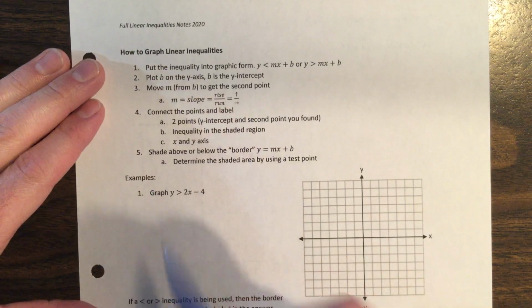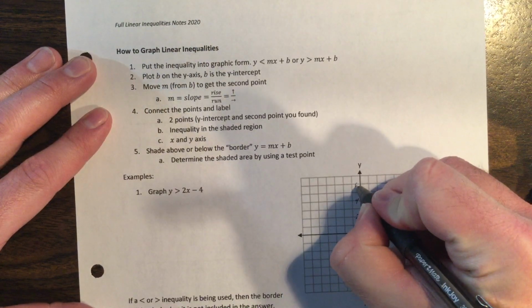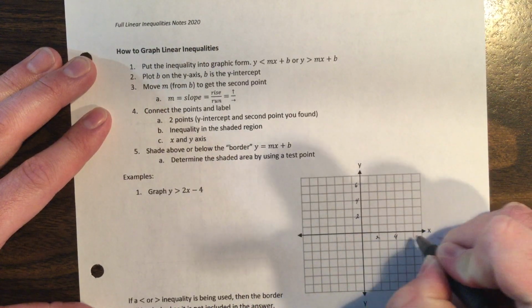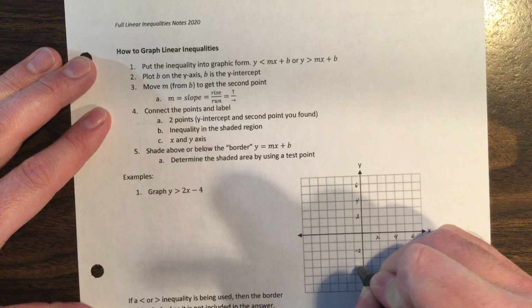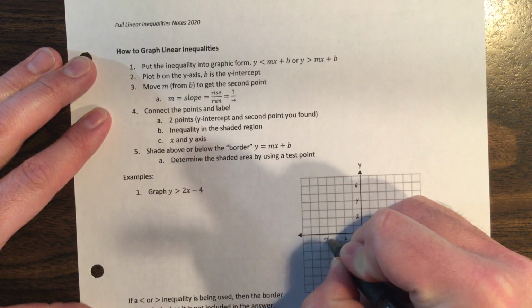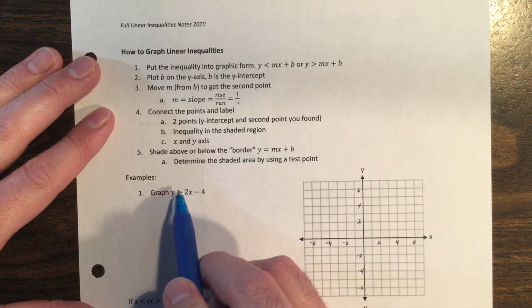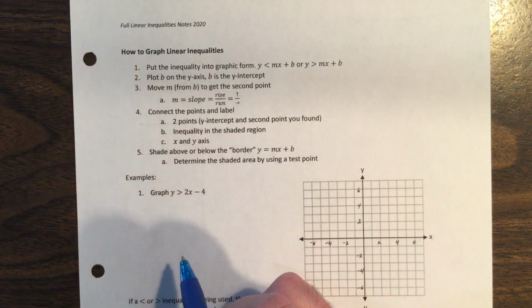So our first graph right here, and I'm just going to quickly label again. I should maybe do this on my master copy so I don't always have to go through, but you never know if you need to go up by 2s or 4s or something else, even though normally it is just 1s. All right, so we want to graph y is greater than 2x minus 4.